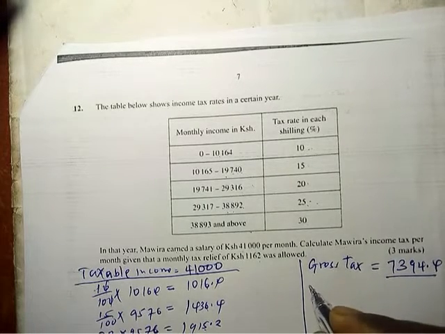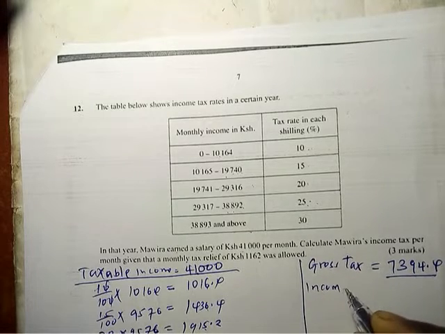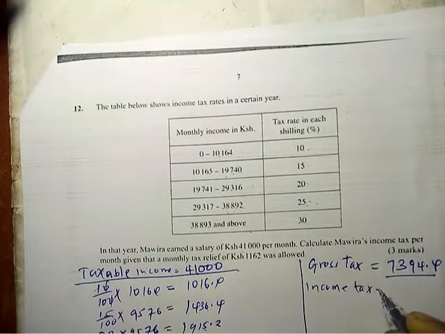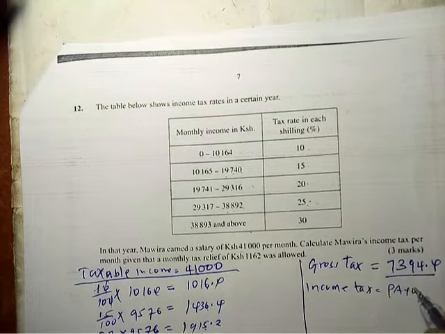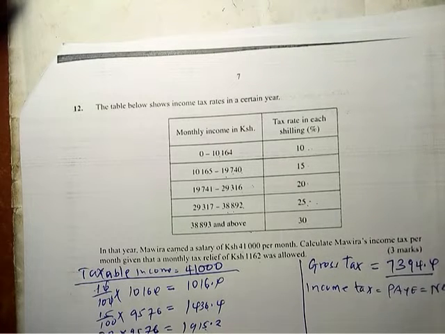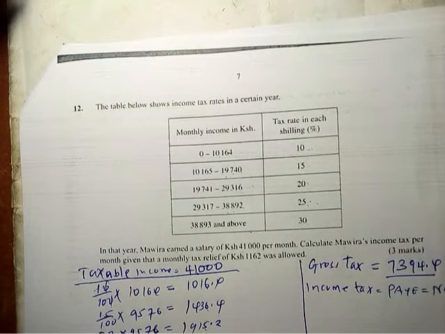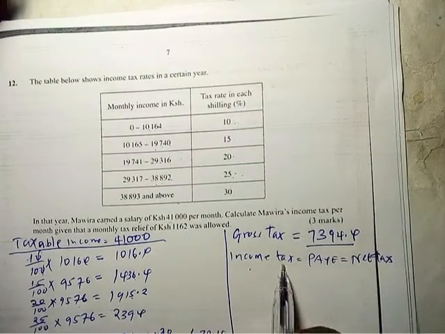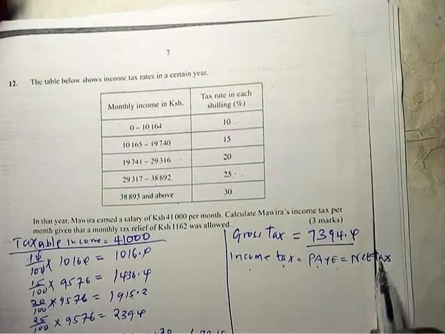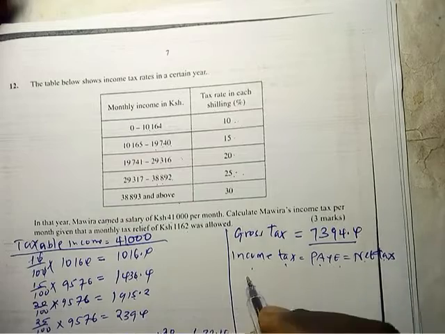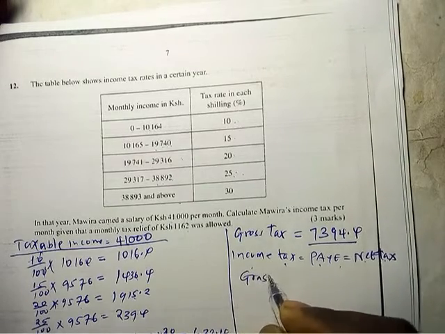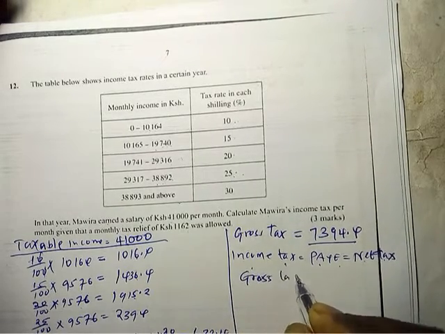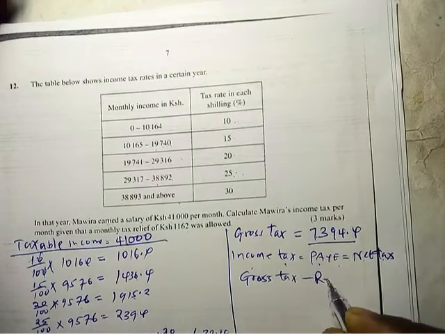But income tax is the same as pay, is the same as net tax. So income tax is equal to pay equal to net tax. And how do you get all of this? It is gross tax minus relief.